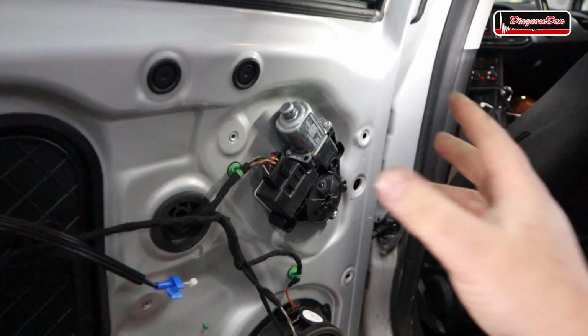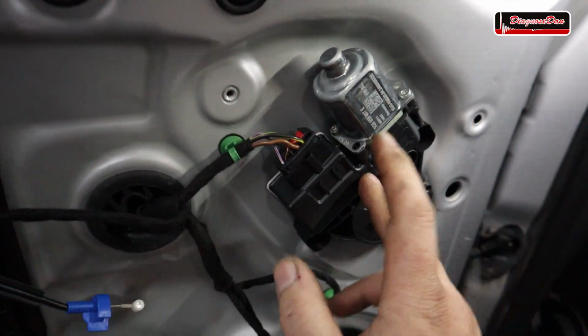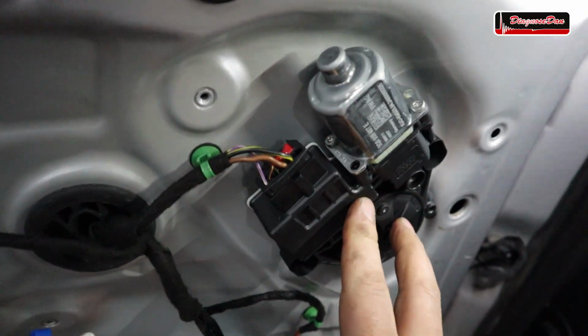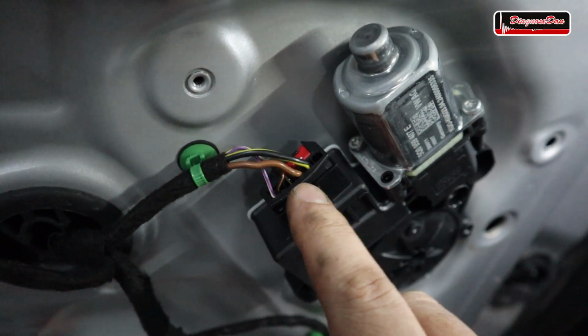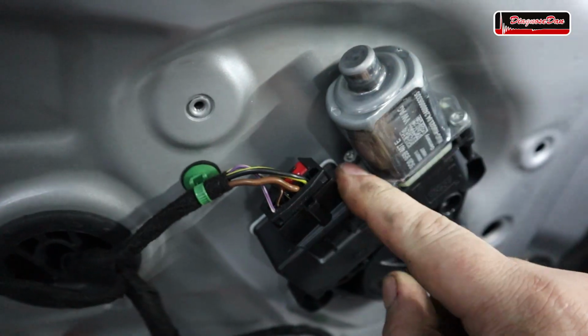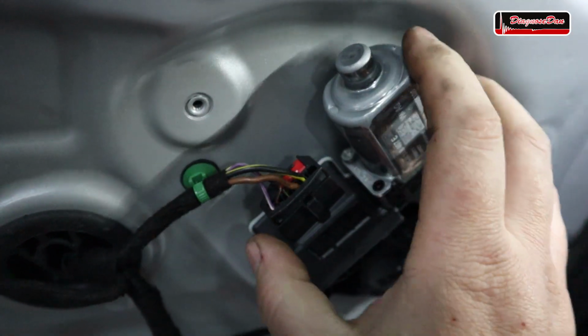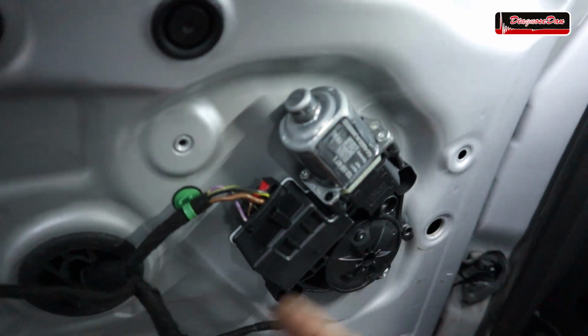Now, of course, for this window motor to be able to communicate, or this window module, it needs a power and a ground. Now, as you can see, the power and ground kind of stand out because there's only two big wires, a brown one and a black and yellow one. So in the next step, let's confirm we have got a power and ground, which are essential for this module to be able to communicate.